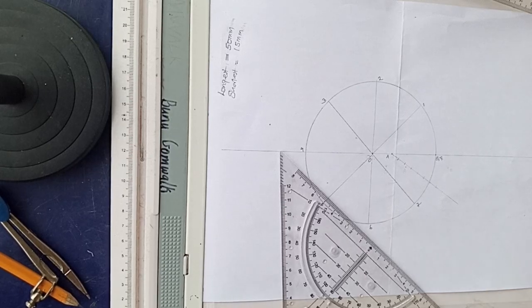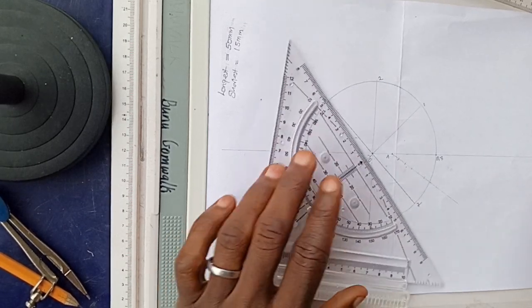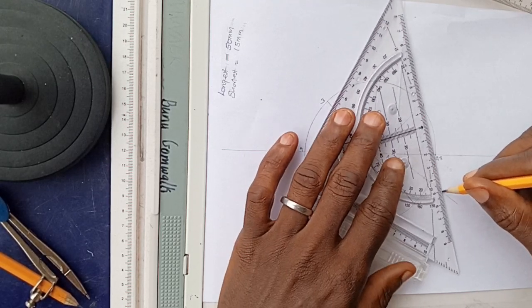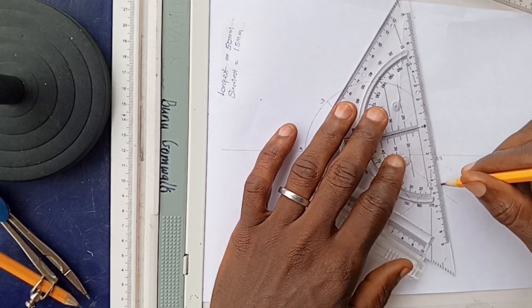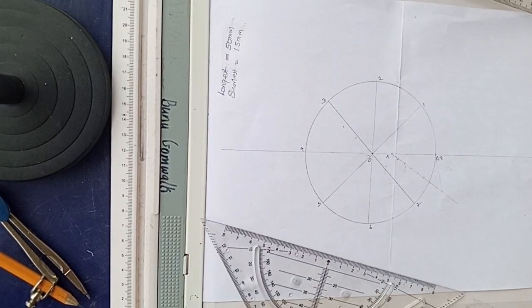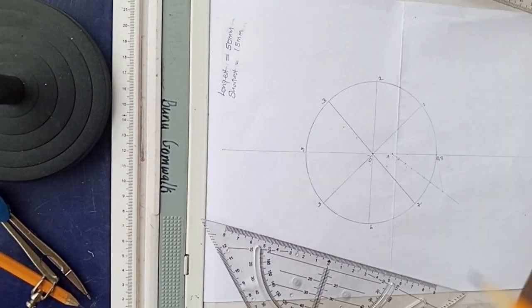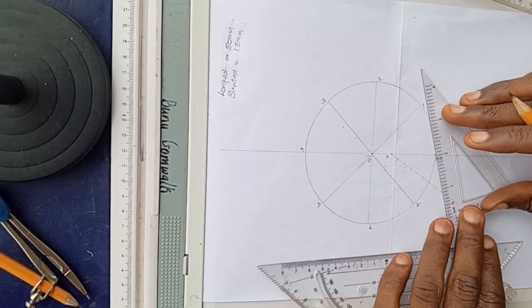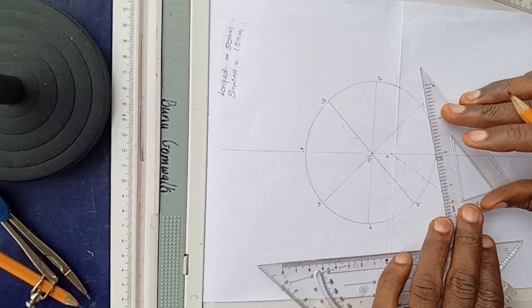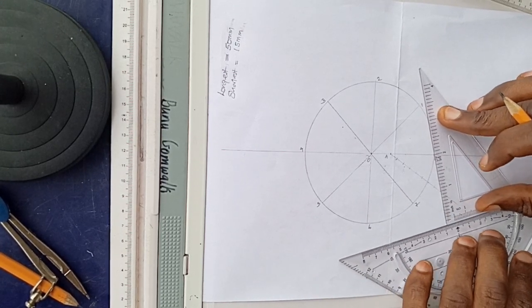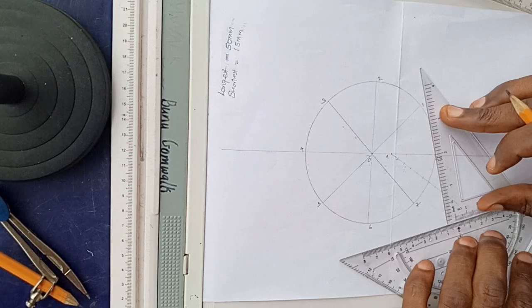You can also use your trial by error method if you don't want to use this method, but for this one I prefer this. So join the last point to your point B, then pick up your set squares. I'll put my set square on this line. On this line I will draw parallel lines to this at each other point. We already know how to draw parallel lines, I believe.